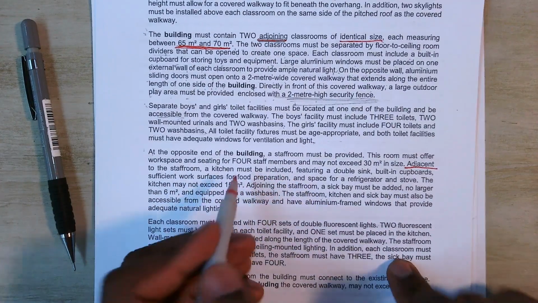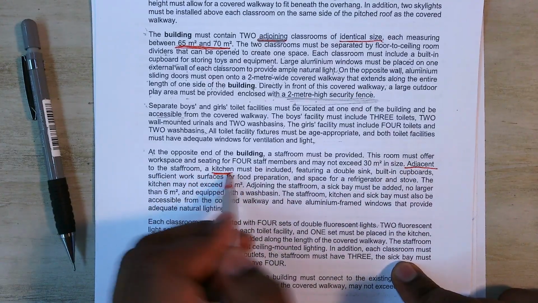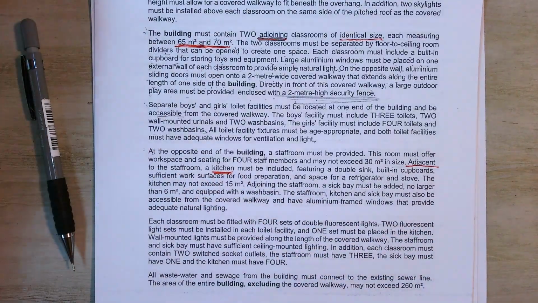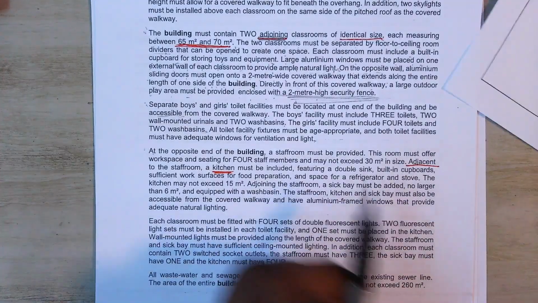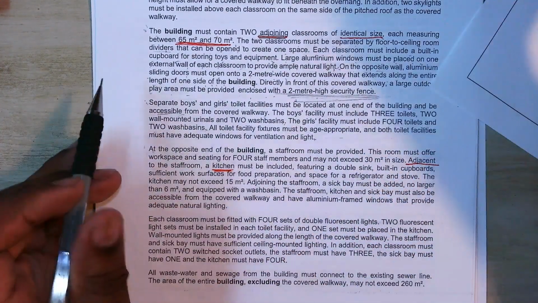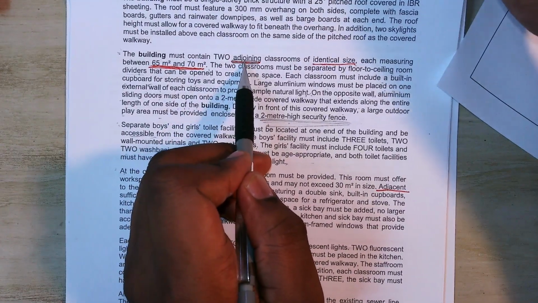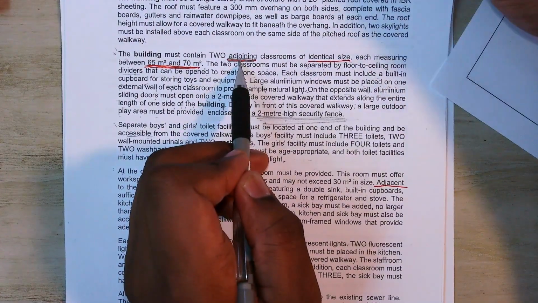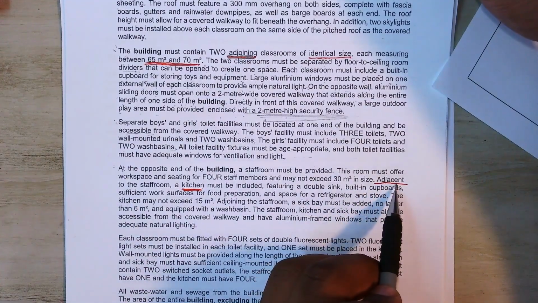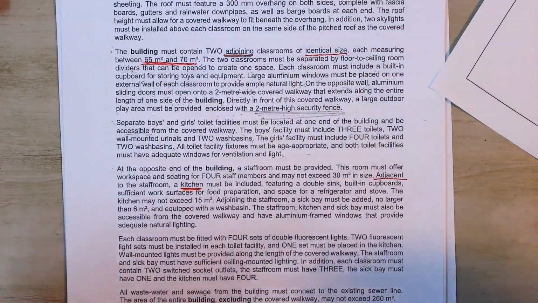So because of this word adjacent, remember for the classrooms they said the classrooms must be adjoining. So now with adjacent, the staff room must be placed in a certain way.